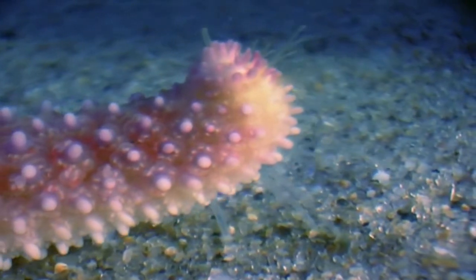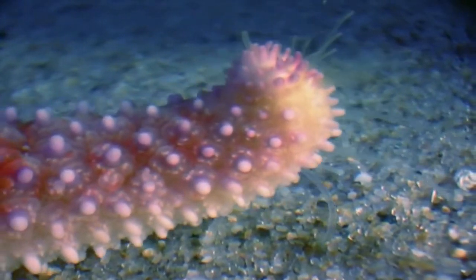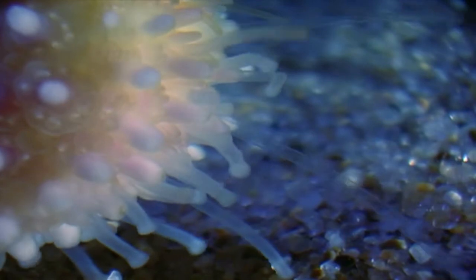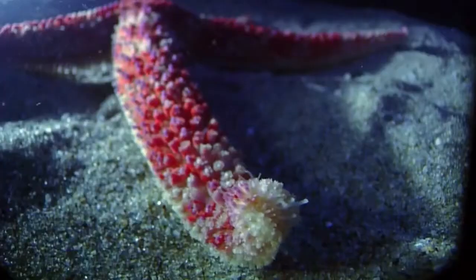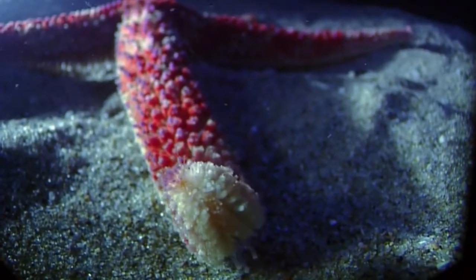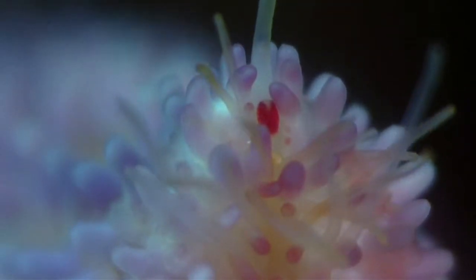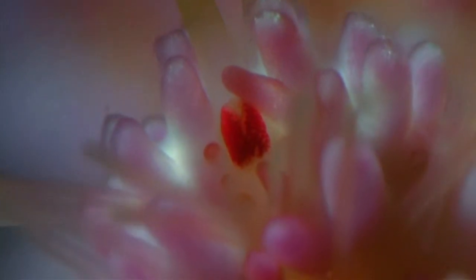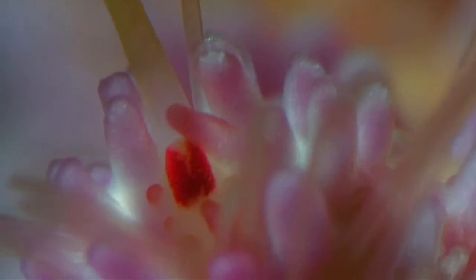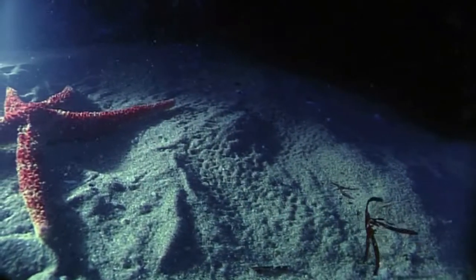Clustered at the tip of each arm are special sensory tube feet that taste the water, seeking food or sensing danger. The tip of each arm is also equipped with a light-sensing organ, seen here as a red dot. This receptor cannot form images, but it can sense light and darkness.